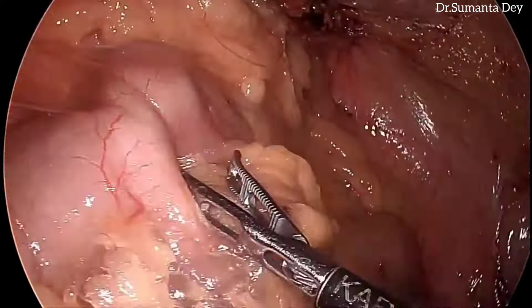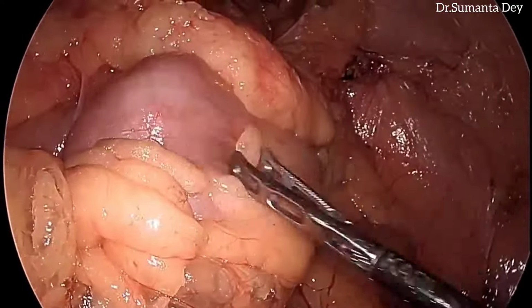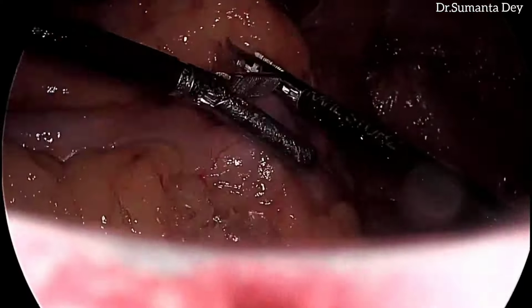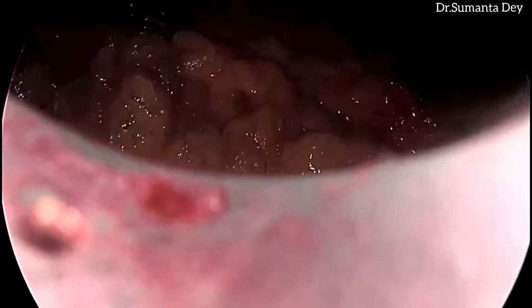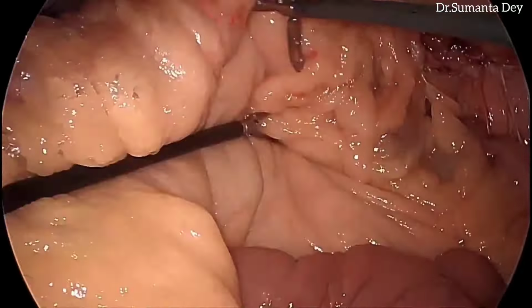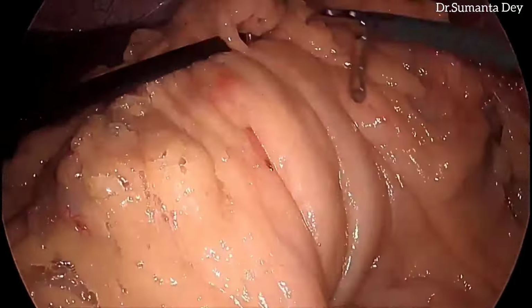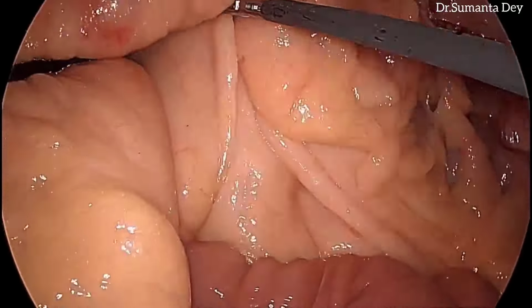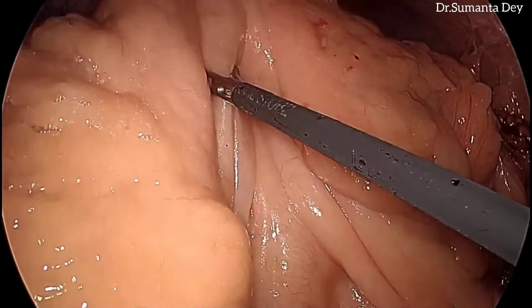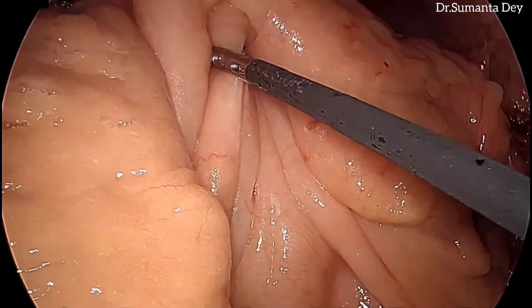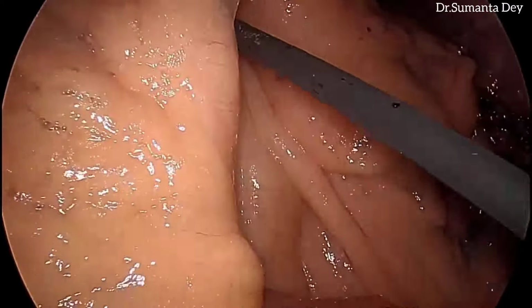So my plan is to go inside and first of all assess the growth. There is no serosal invasion, no obvious enlarged lymph node both radiologically and on examination. There is no local infiltration, no ascites, no evidence of metastasis. The lesion was very close to the splenic flexure, in the distal transverse colon.